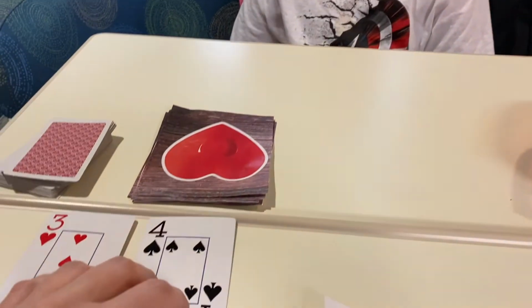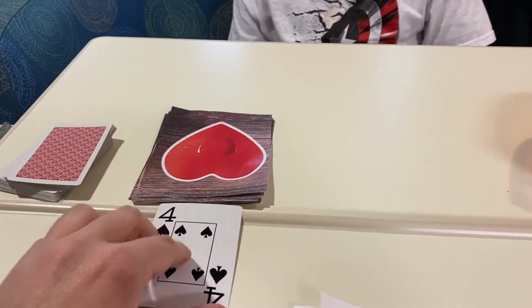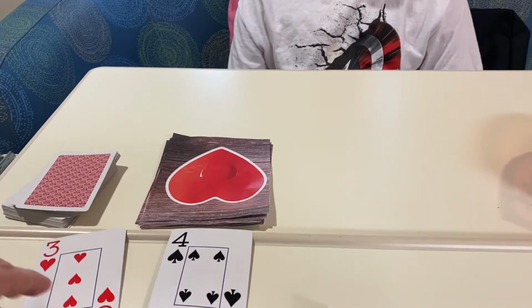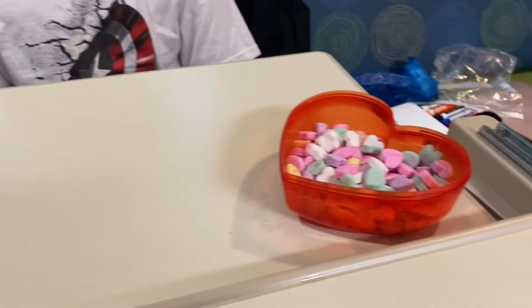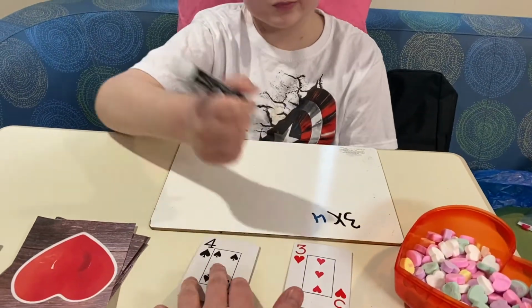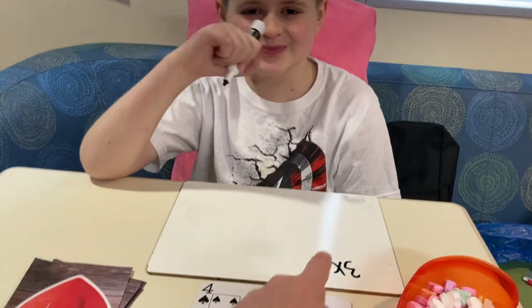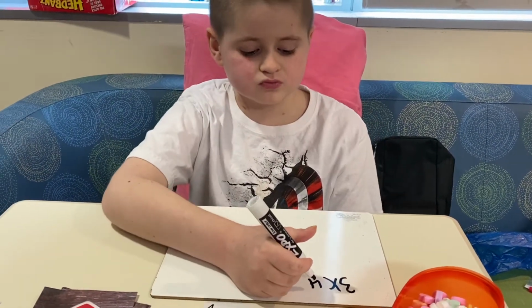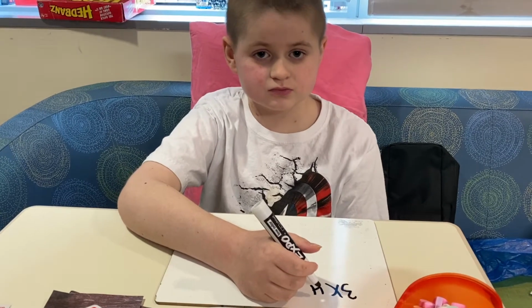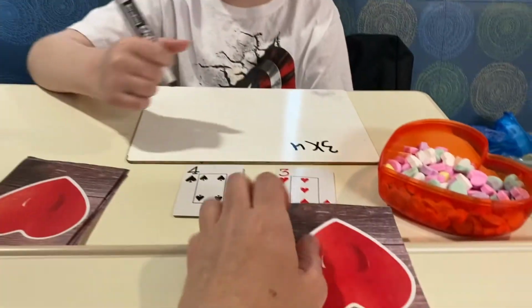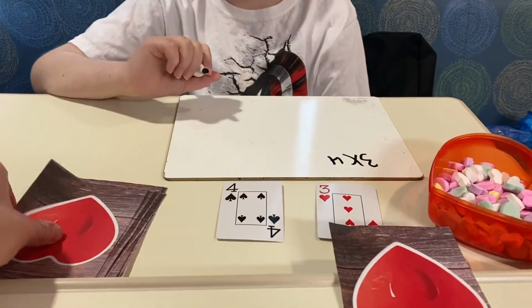One of these cards is going to tell me how many groups I'm going to make, and the other card's going to tell me how many candies go in each group. So we write the expression. Let's say I do 3 times 4. When I write a multiplication expression, what does the first number represent? Groups. So the first number in this game is going to represent the number of candy dishes.